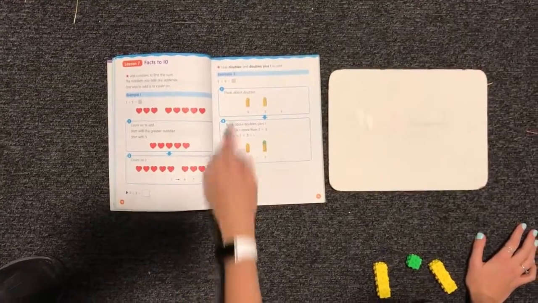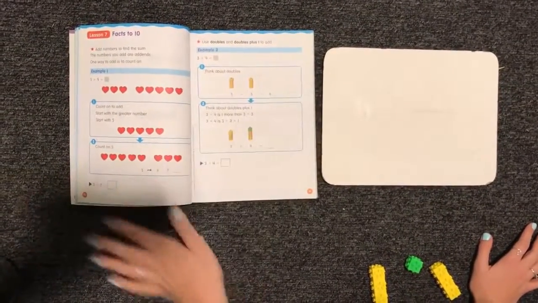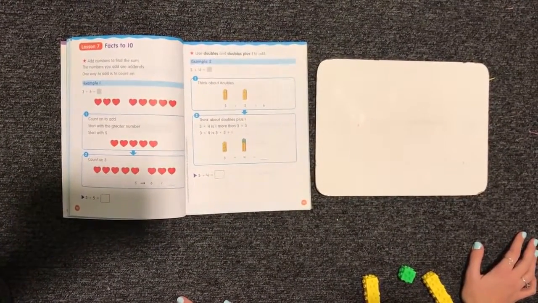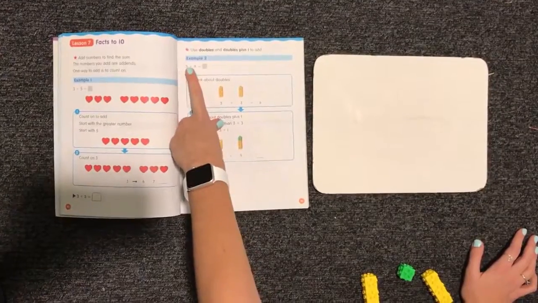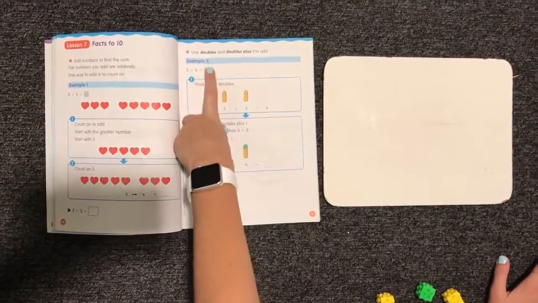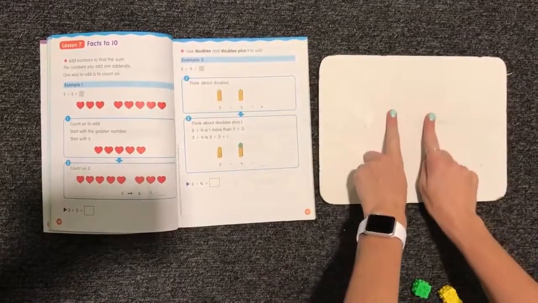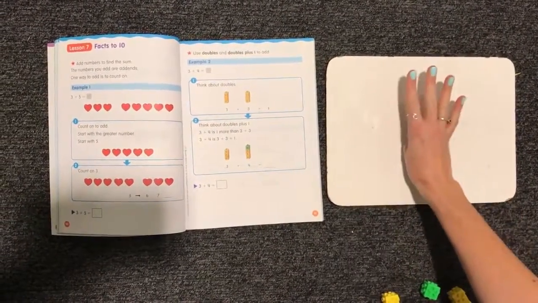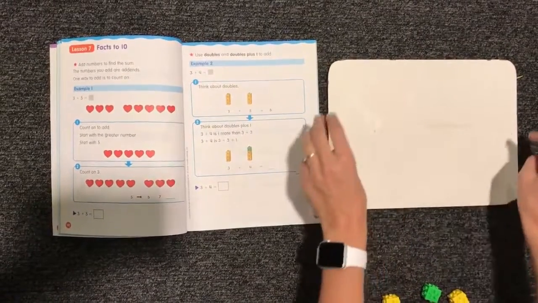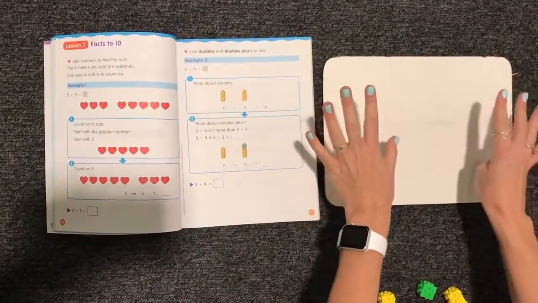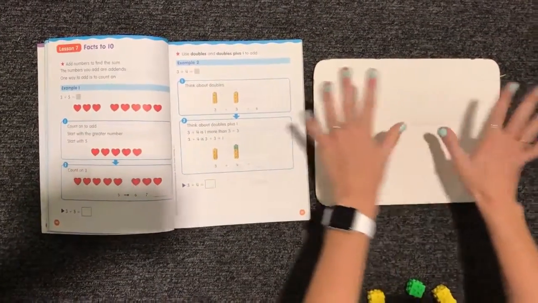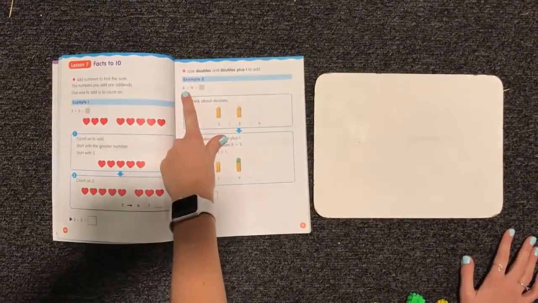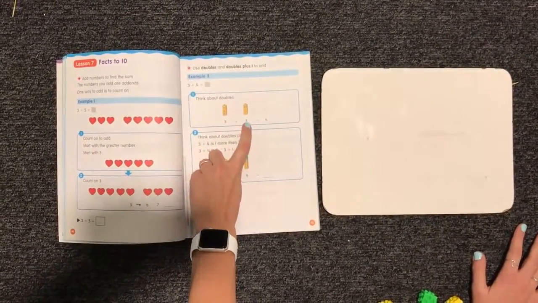Pause. All right, so for example 2, we're going to be using a completely different strategy. So we're going to use doubles and doubles plus 1 to add and get our solution to this example problem, 3 plus 4 equals blank. So our doubles are things like 1 plus 1 equals 2, 2 plus 2 equals 4, 3 plus 3 equals 6, 4 plus 4 equals 8, and 5 plus 5 equals 10. So we're going to look for a double that could go with this one. So we know that 3 plus 3 equals 6.